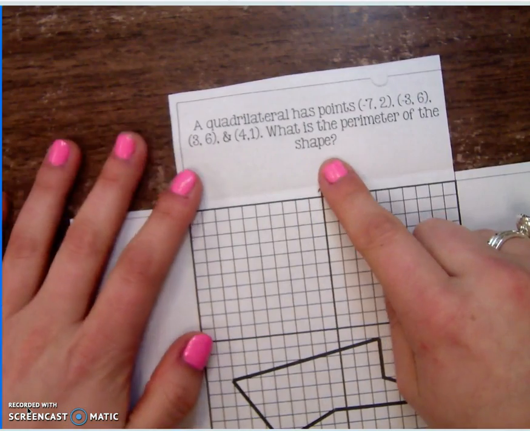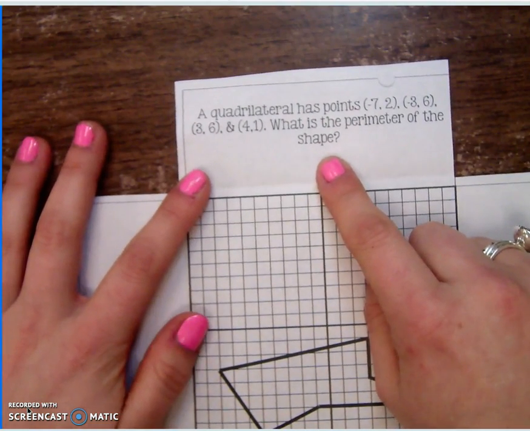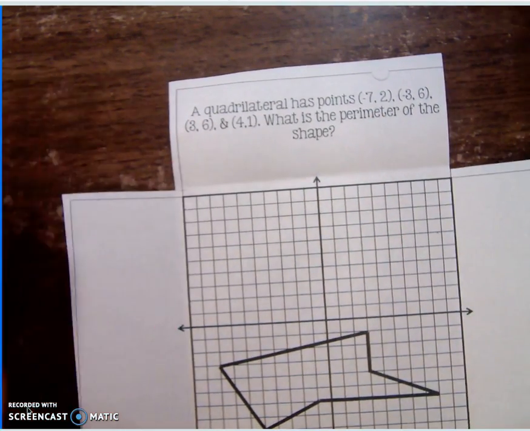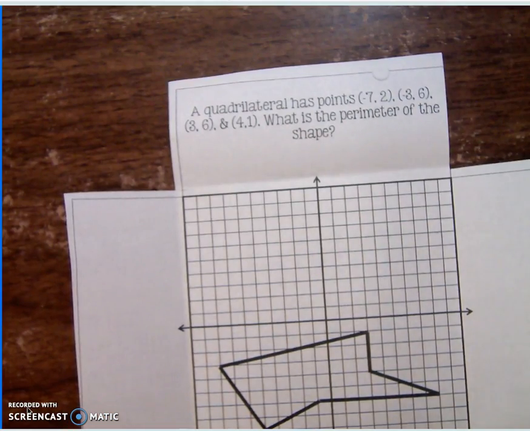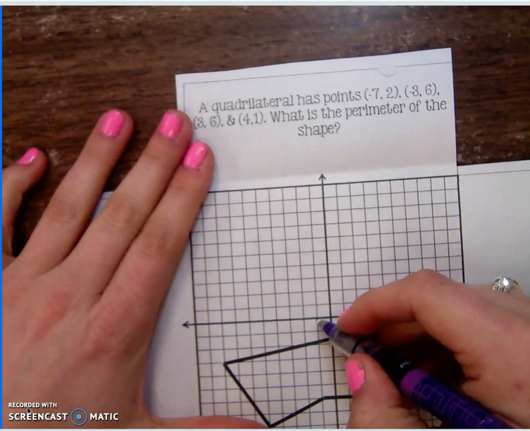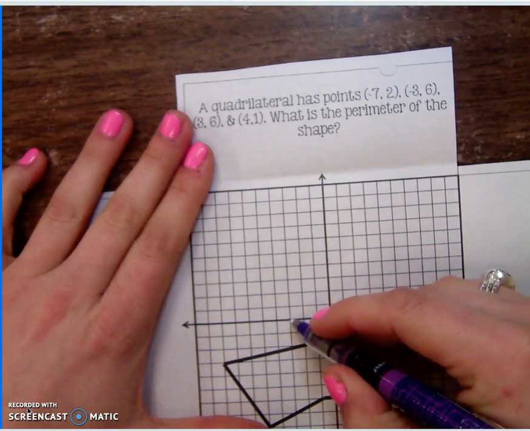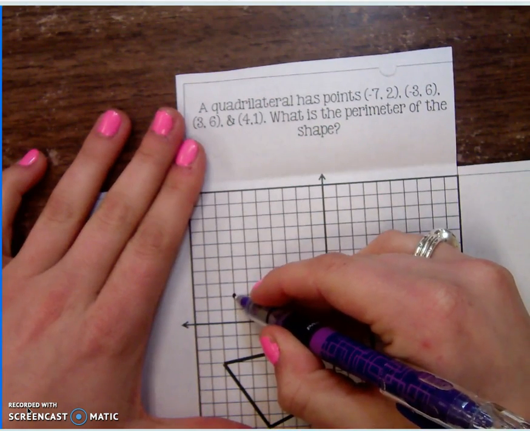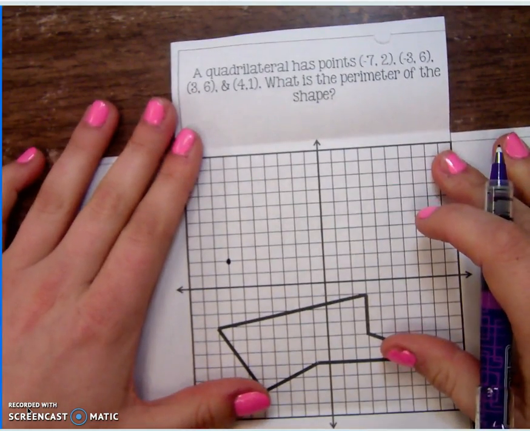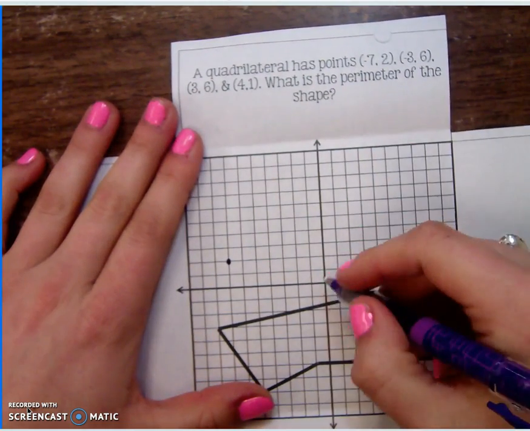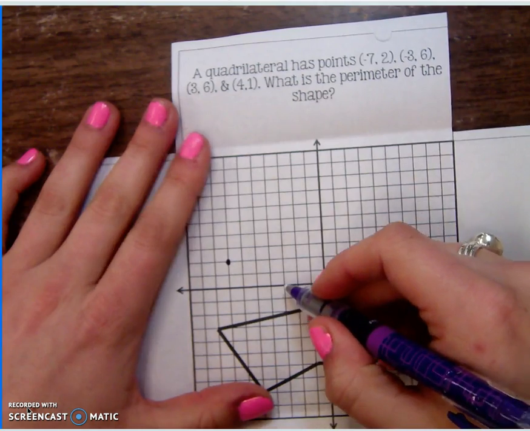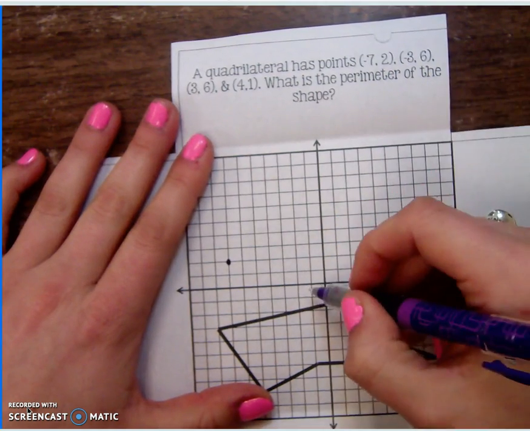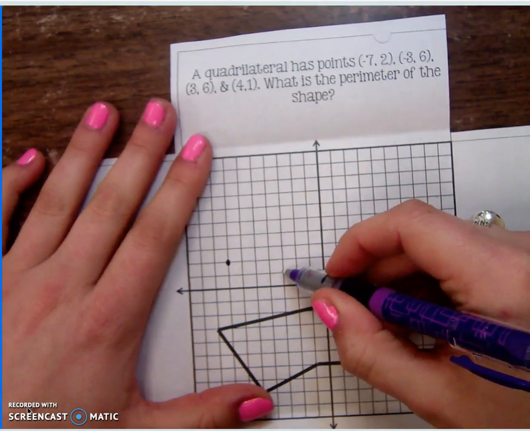On the inside, let's look at this top problem. A quadrilateral has the points -7, 2. Let's graph these points. -7 is left 7: 1, 2, 3, 4, 5, 6, 7, and then up 2. Then -3, 6: left 3 and up 6.